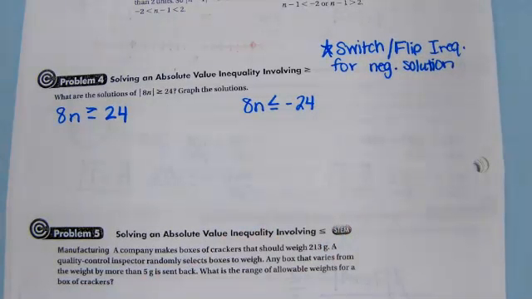So if we do this now, we're going to solve each side, then we're going to graph it, and that will help us determine whether or not we've got an "and" or an "or", and how to write our answer, okay?